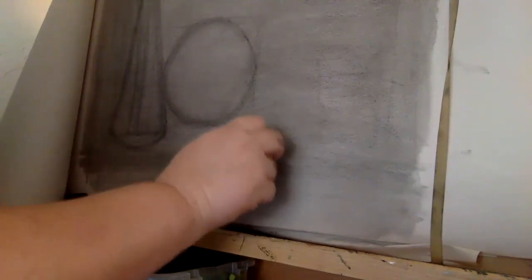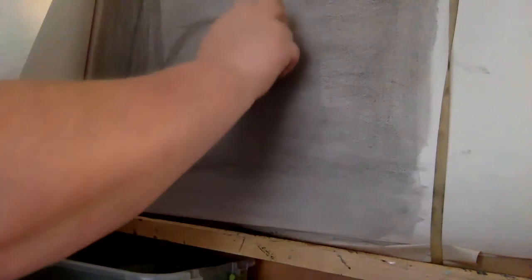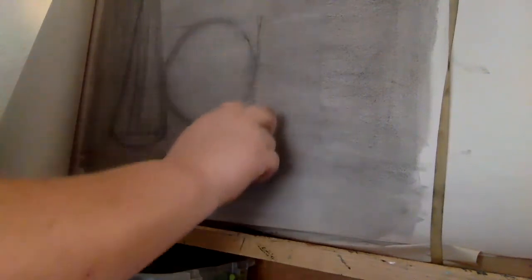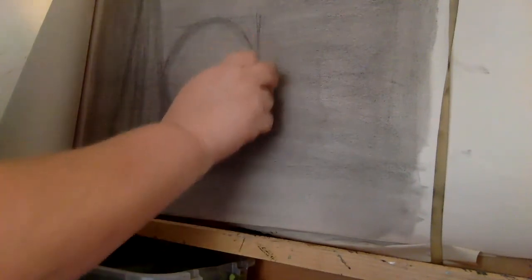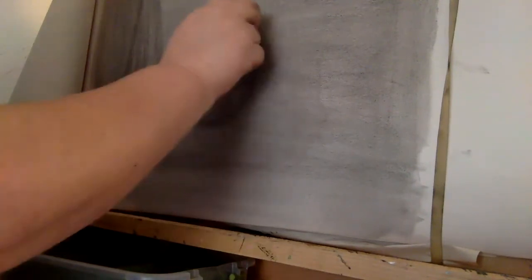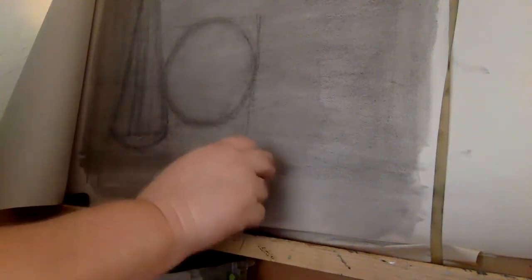Okay. So this is going to be the edge of the cube. Trying to be careful. And the corner of the sphere is probably going to widen a little bit because it does slightly cross over, okay?